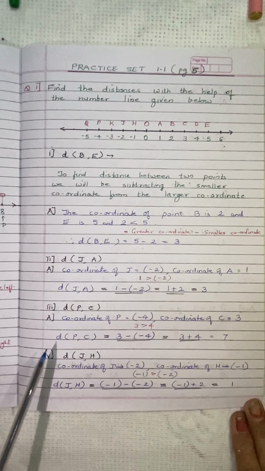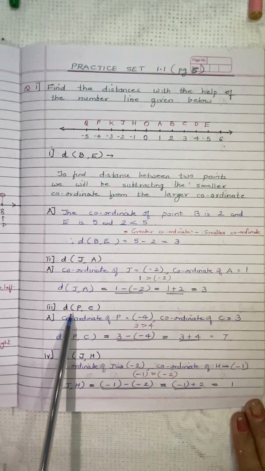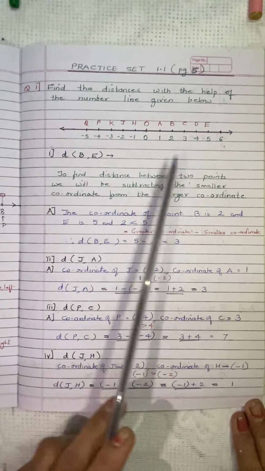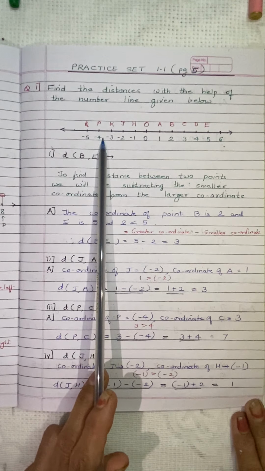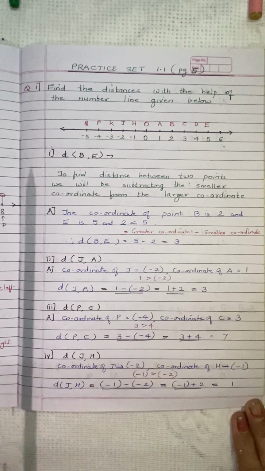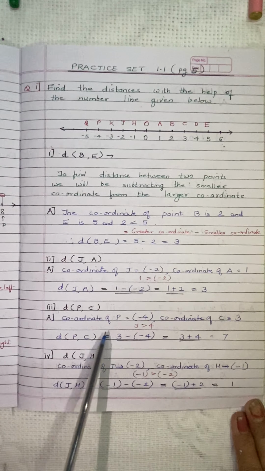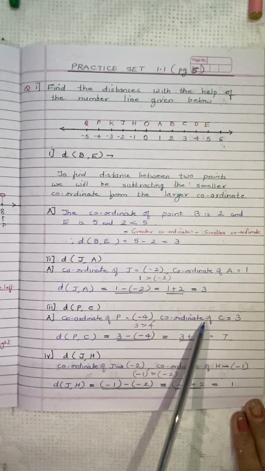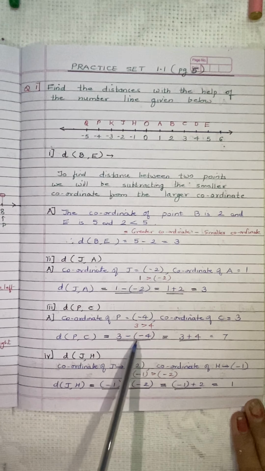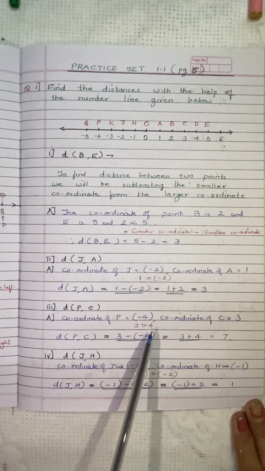Let's come to the third question, distance between P and C. So here P and C. So coordinate of P is -4, coordinate of C is 3. So 3 is greater than -4.